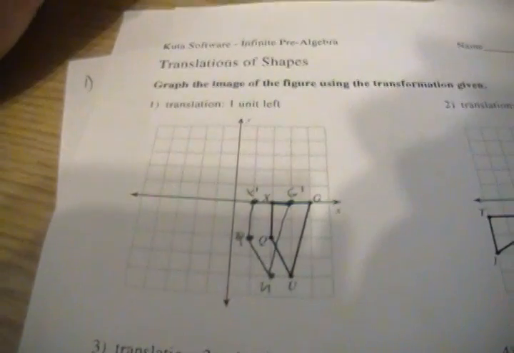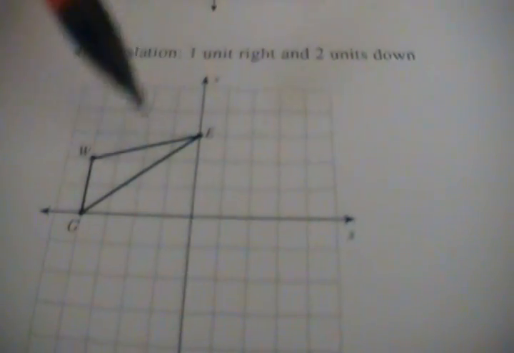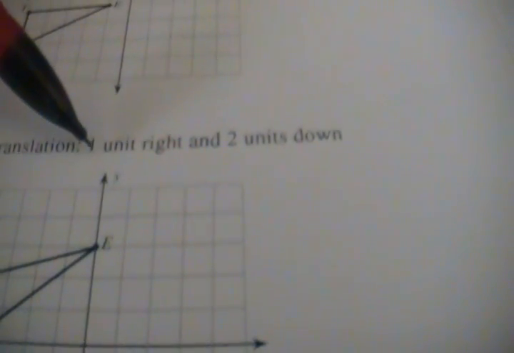Let's try one more. Let's try this one. So, we're going to move this whole thing, alright, 1 unit to the right and 2 units down.